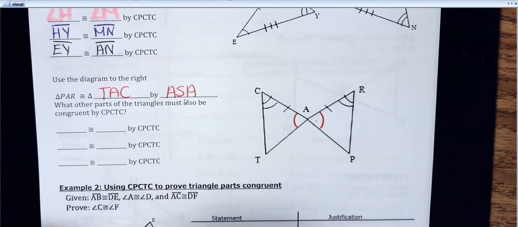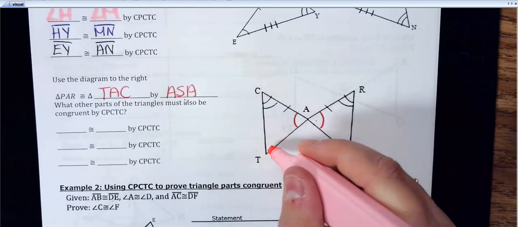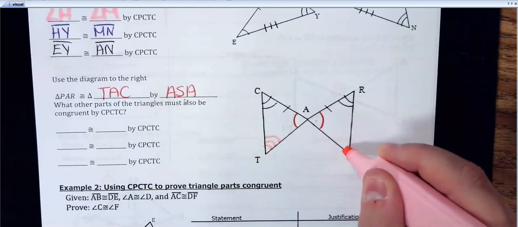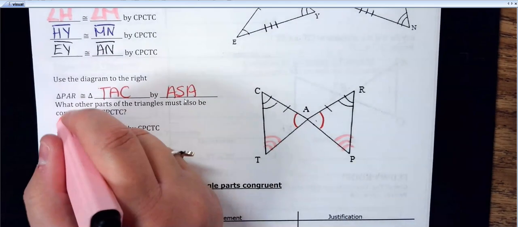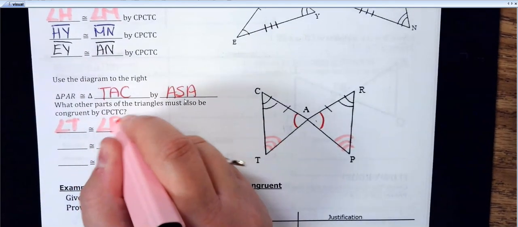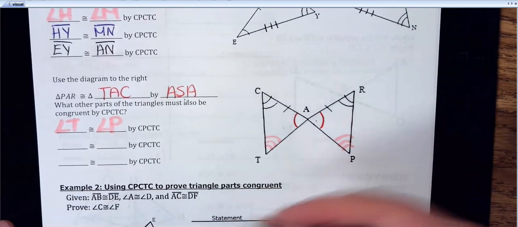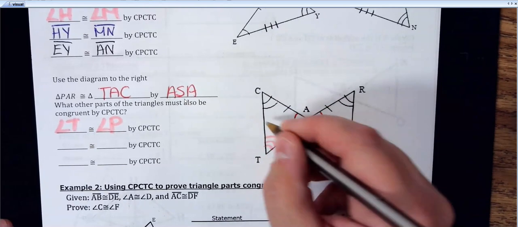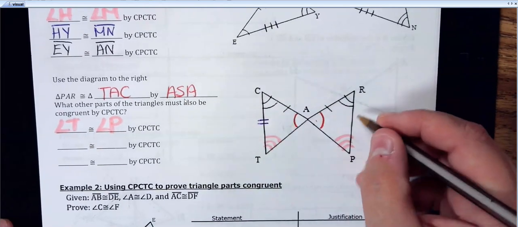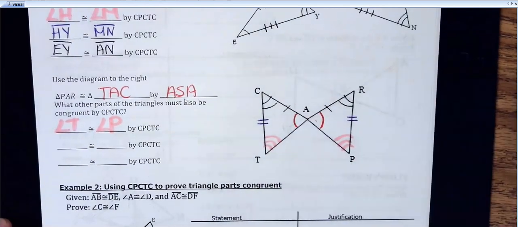So in terms of angles, I'm going to put a triple mark, angle T and angle P. Now those have to be congruent if the triangles are congruent, because corresponding parts, which would be a set of corresponding angles, are congruent because the triangles are congruent. I can also have any of the sides. So in this one, I'm going to put a double mark, C to T and R to P. Those sides would correspond to each other.